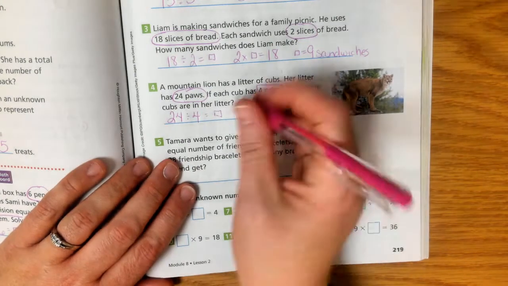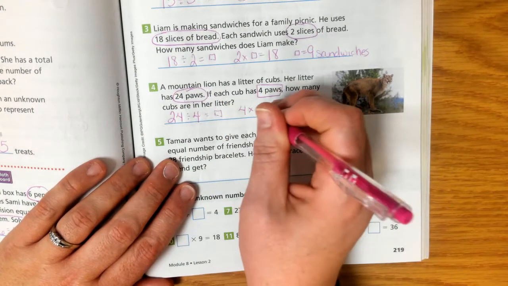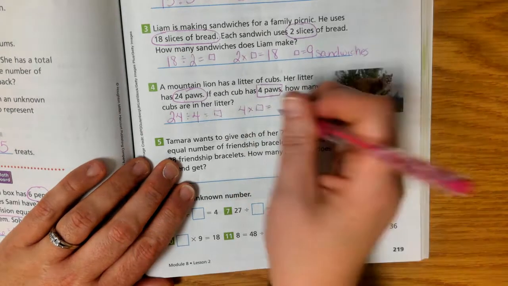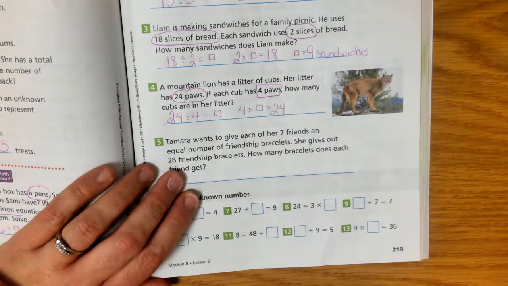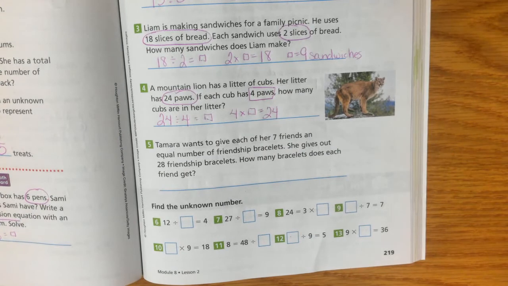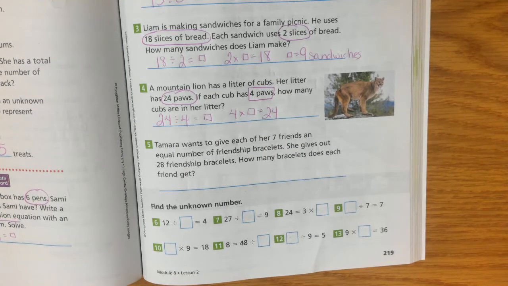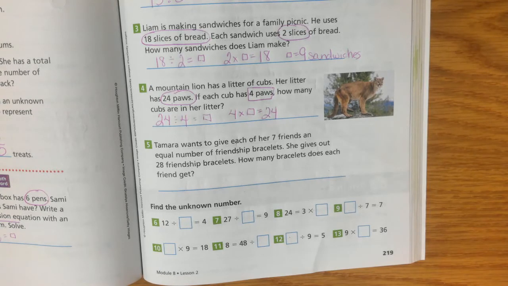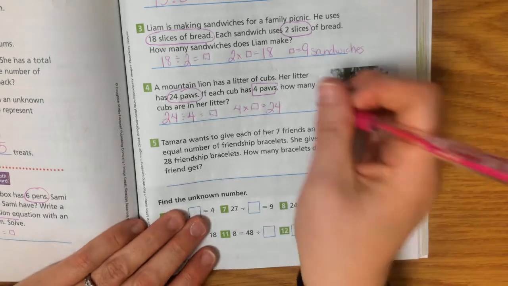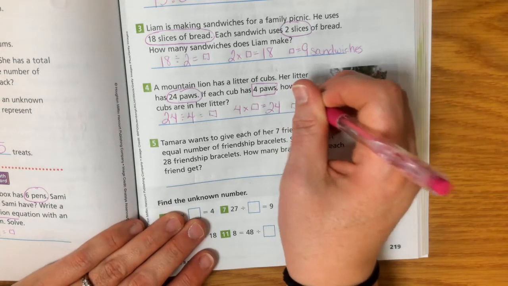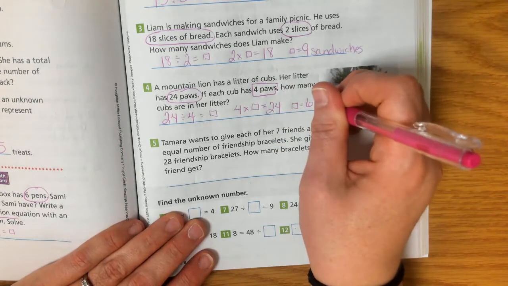Our multiplication problem would be 4 times our unknown equals 24. What number times 4 equals 24? I hope you said 6. So there are 6 cubs.